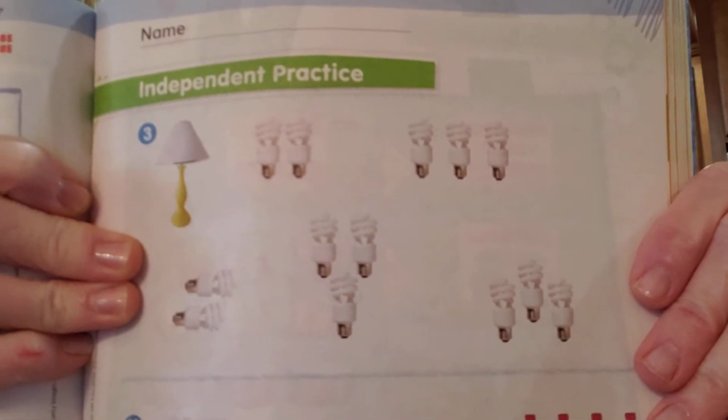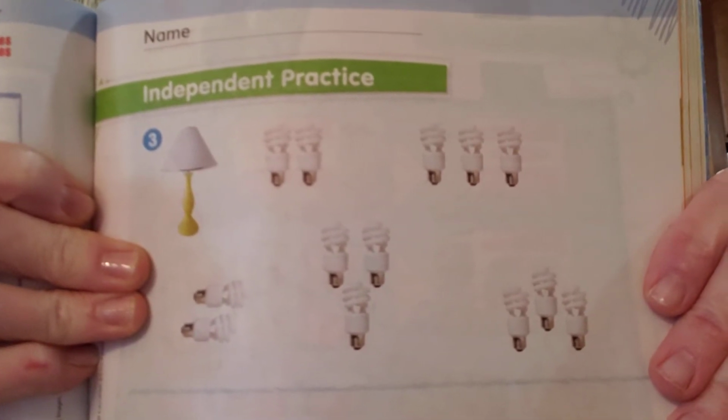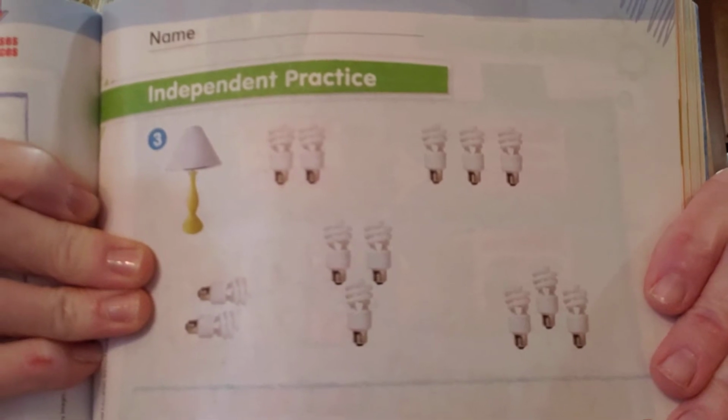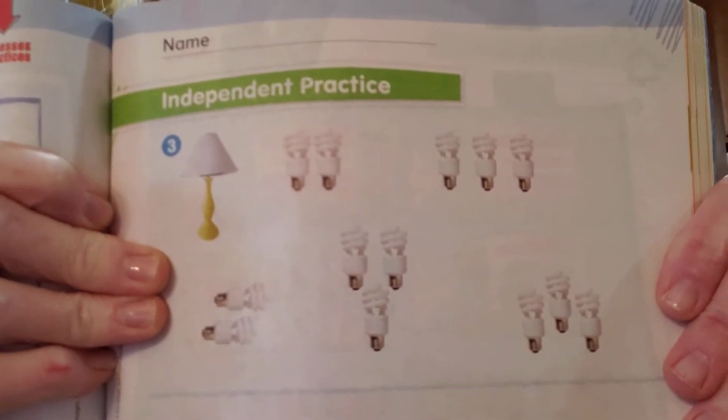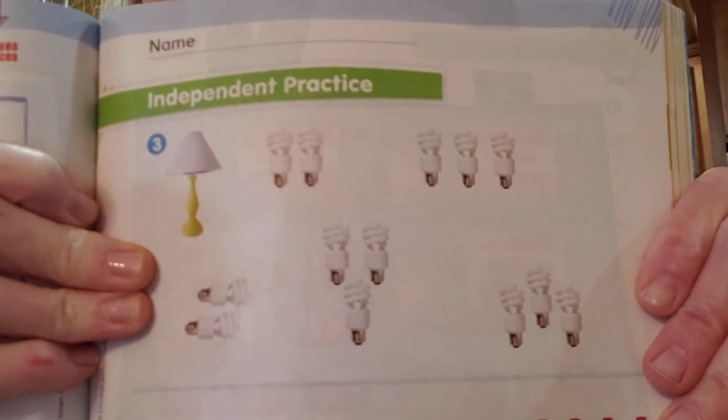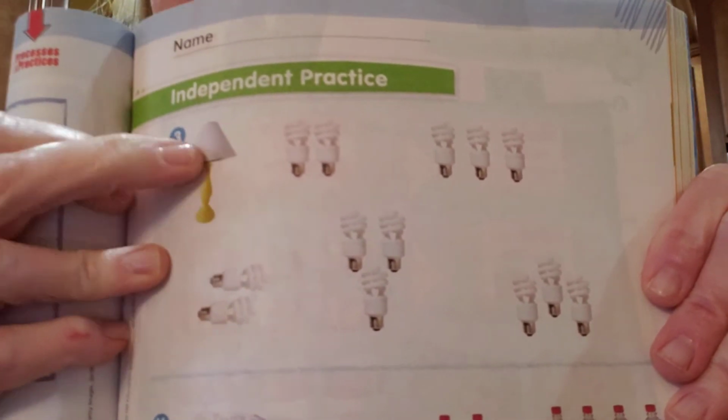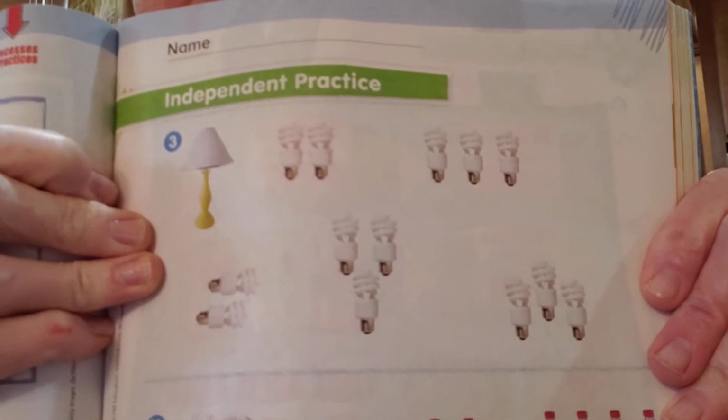Now, you might choose something different. You might choose a different way than me, but that's okay, because what I want to make sure is that when you sort, you make sure you have the same count in all of your groups. So go ahead and do number 3 in the blue circle by yourself.